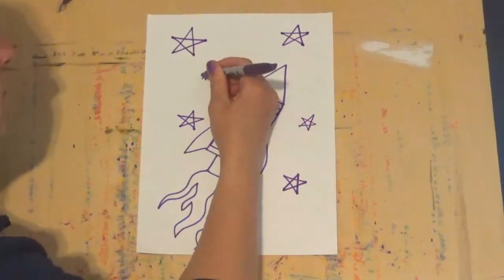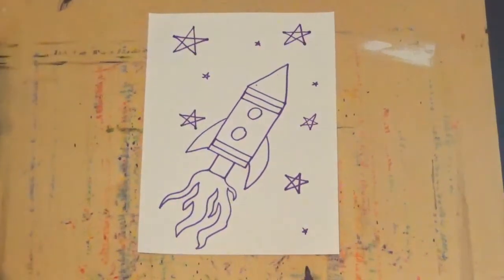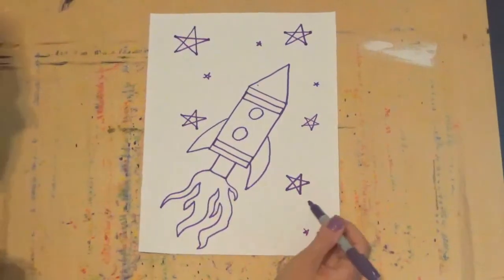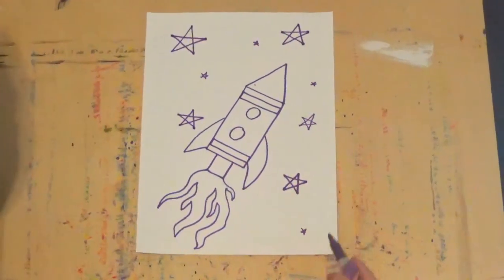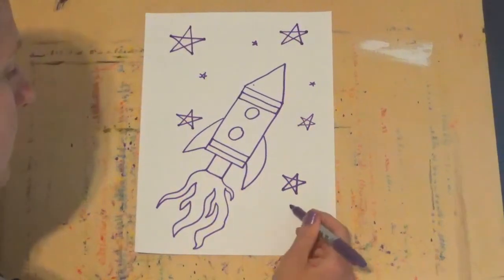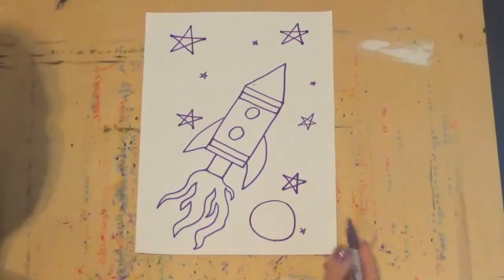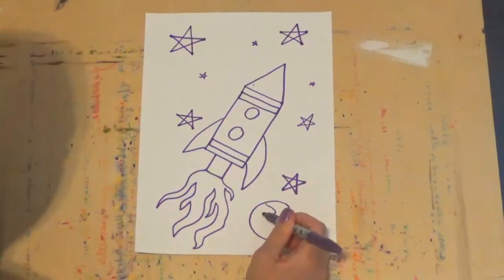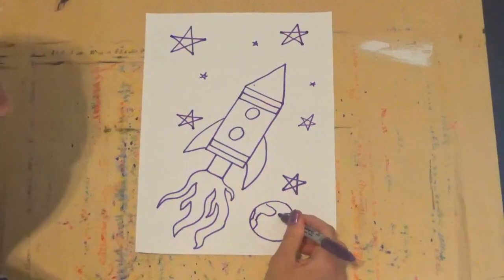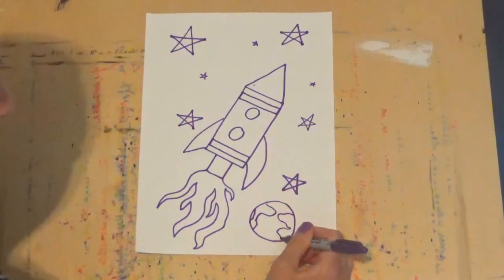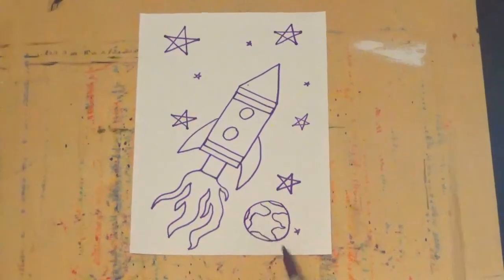I'm going to make a few little baby stars so it looks like a few of them are farther away. And I'm going to draw the Earth. I want to see a planet. If I'm in outer space, I want to look over and be able to see a planet. So I'm going to draw a circle, and then I'm going to add the continents or the land. So I can see that there's both earth, land, and water. And later I'm going to fill the land in green and the water in blue.